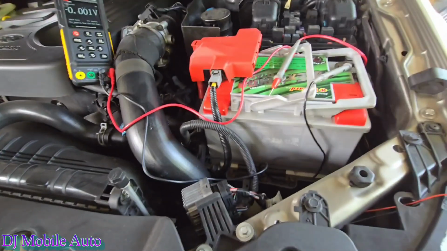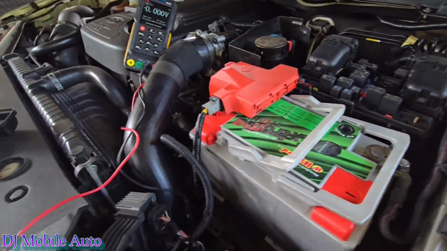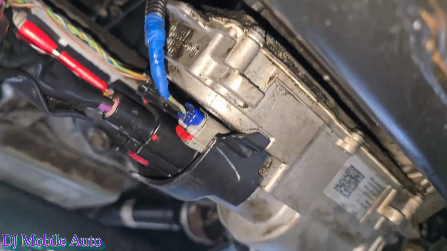So that's all the tests we can do on top. Let's go under the vehicle, hook up some tools, take some readings and see what's going on, right? Okay, so I'm under the vehicle right now. So let's do some checks, right?